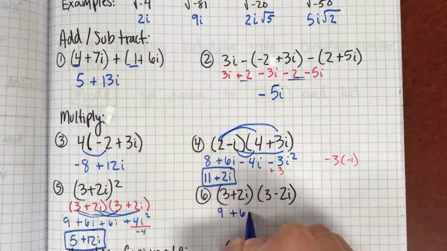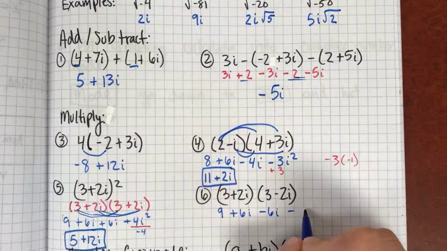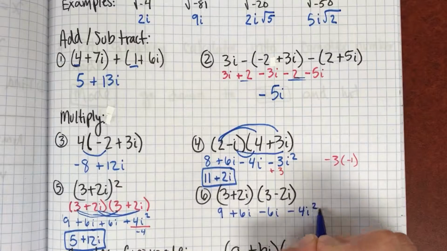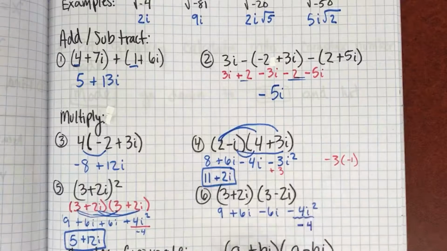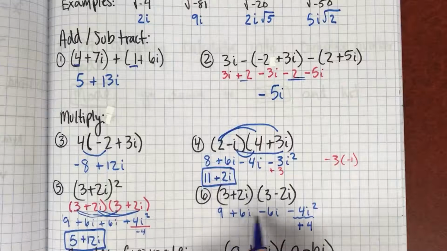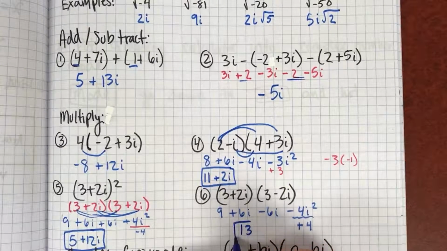We've got plus 6i, a minus 6i, and minus 4i squared. That's going to change to positive 4. Our 6i's, those two cancel out, and we're just left with 13.